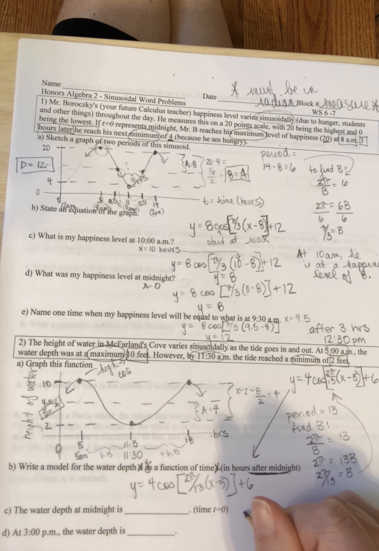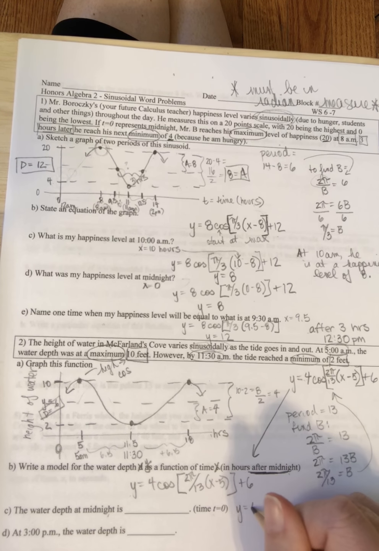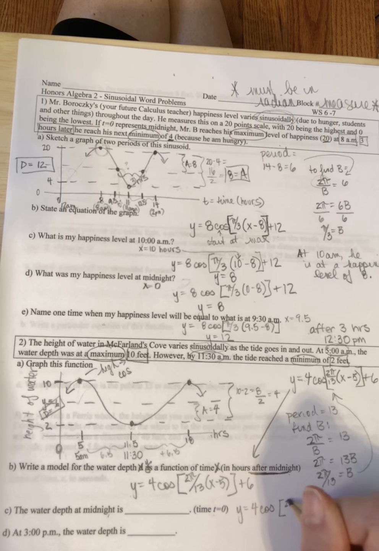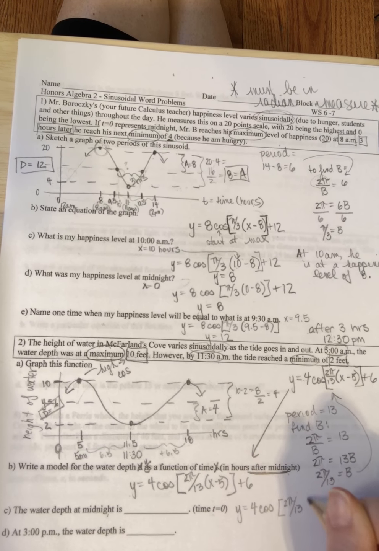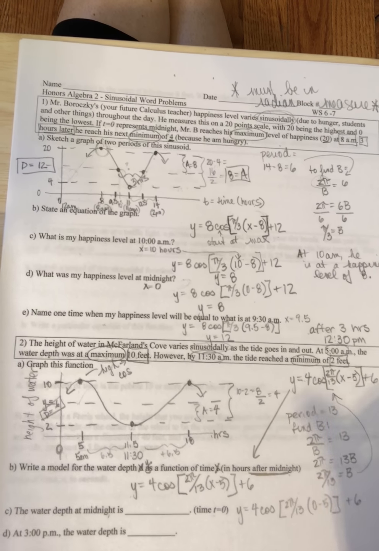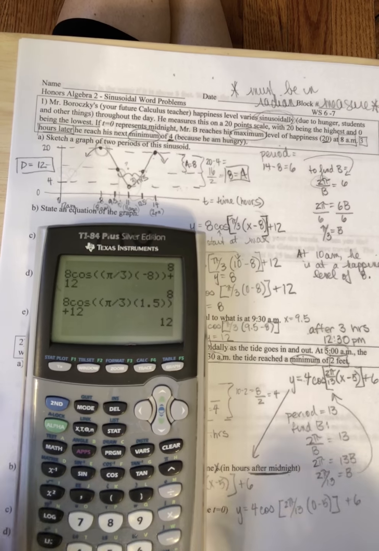So that's where we're going to plug into our equation, right? So Y equals 4 cosine 2 pi over 13, 0 minus 5, plus 6. So again, we're in radian measure, so I'm going to put that in my calculator.